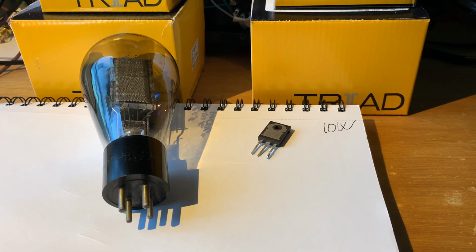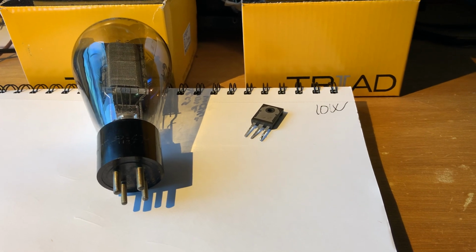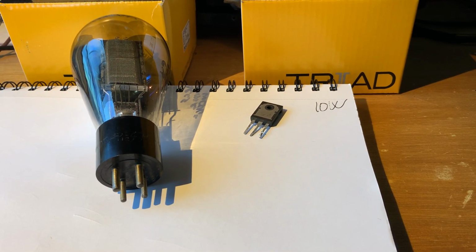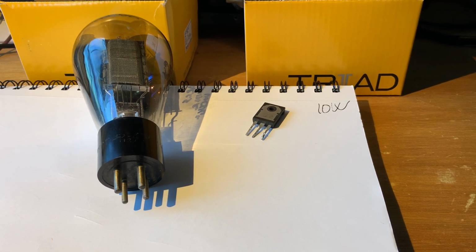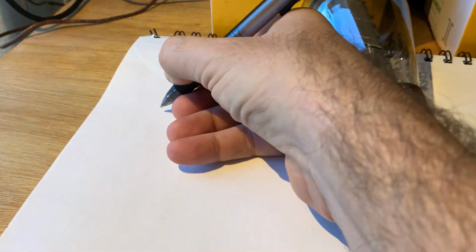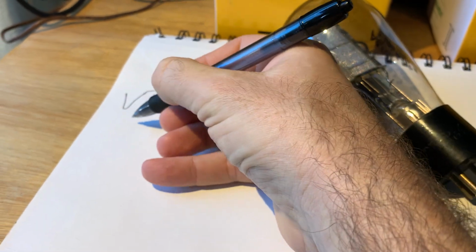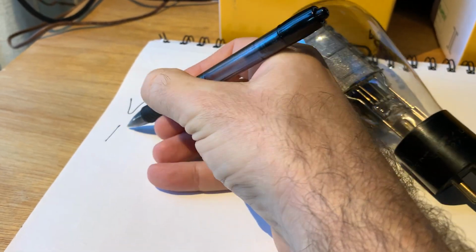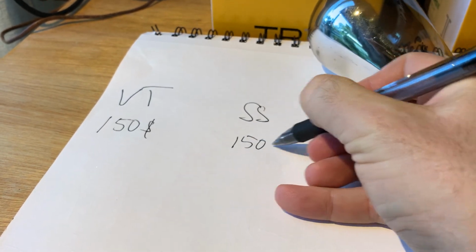So we do not need to take this into the account, but maybe let's say that this is between about $100 or so if you want to make them of a decent quality. So here let's keep our tab, vacuum tube versus solid state. Let's make it a nice one. Let's make like $150 for the chassis and connectors and whatnot.